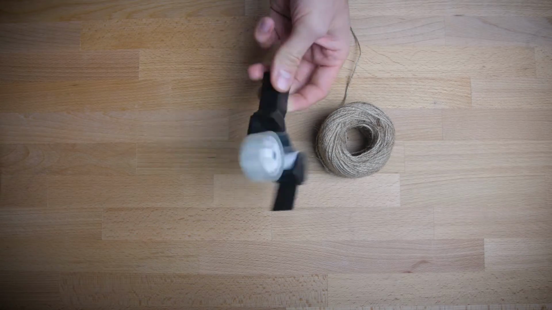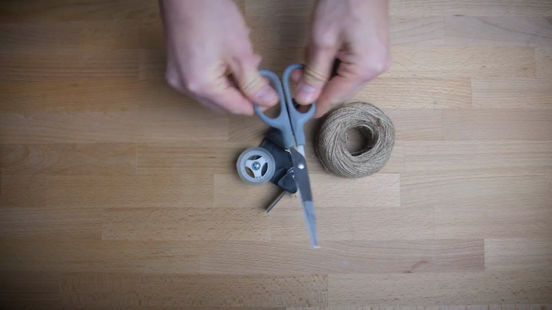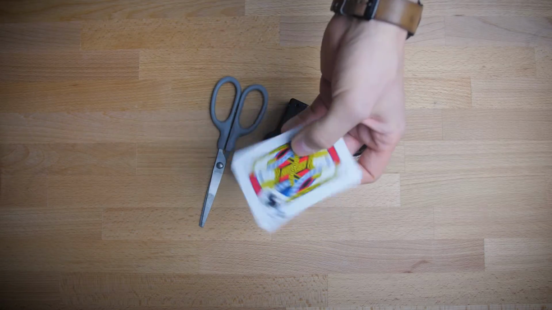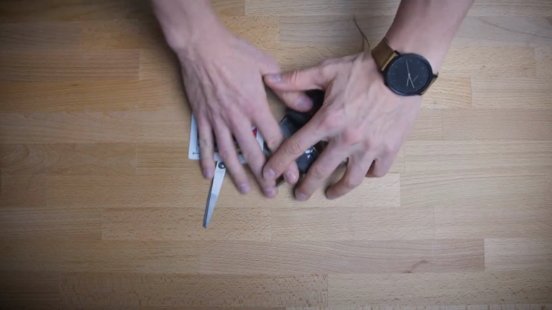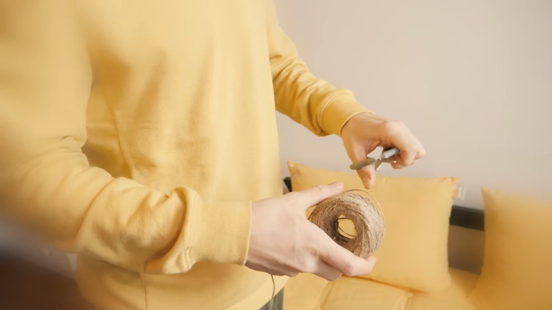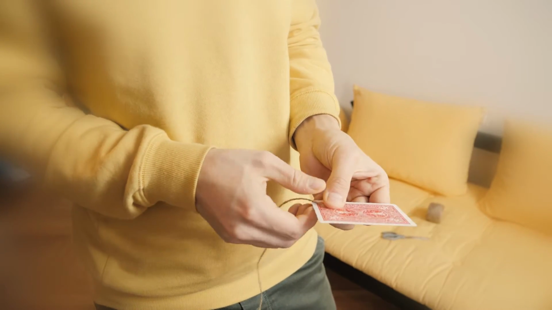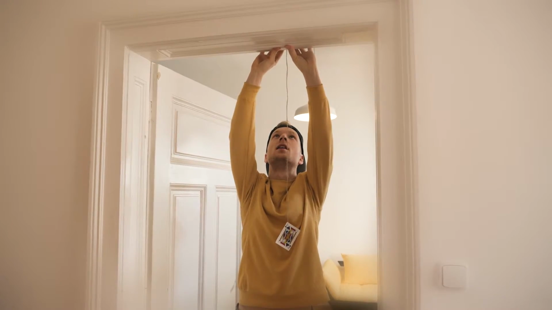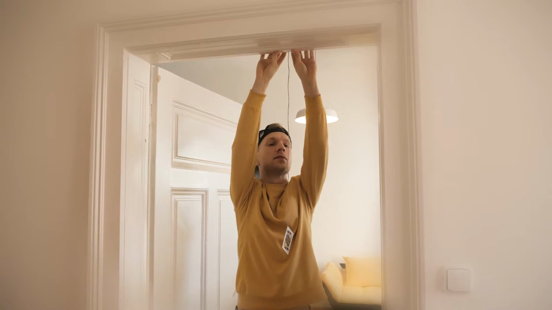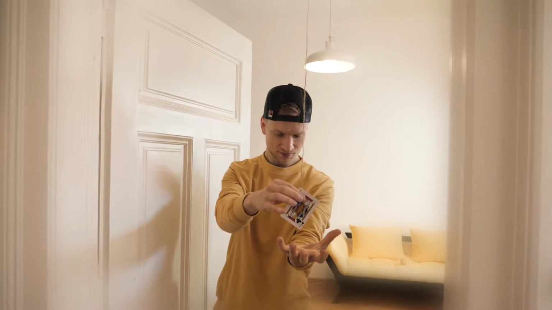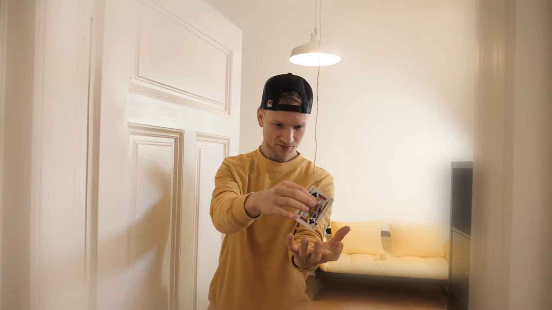We'll need some string, tape, scissors, and something that we will want to levitate. Then cut the right length of string, attach it to the object by using the tape, and finally take a picture of it. After that, we will continue in Zoner Photo Studio X, where we'll remove the string from the picture.